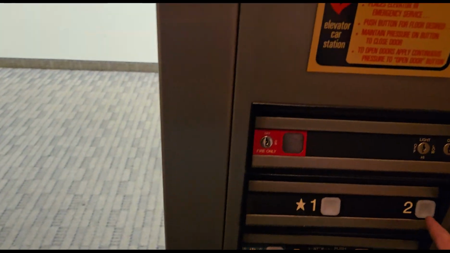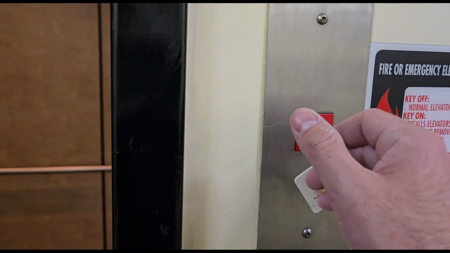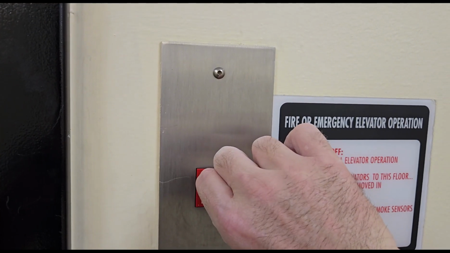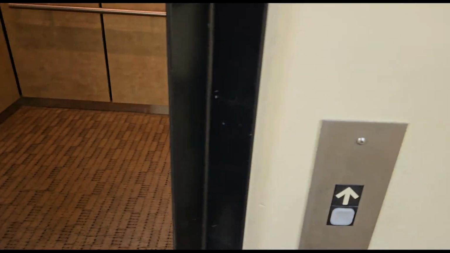We're in recall. Can't go anywhere. So now we will turn it back to on, which is normal, and then we'll bypass to reset, then put it back to normal. Let it do its thing. There we go.